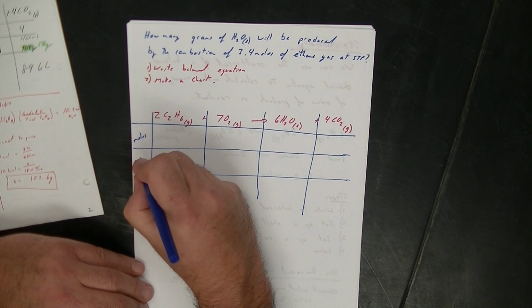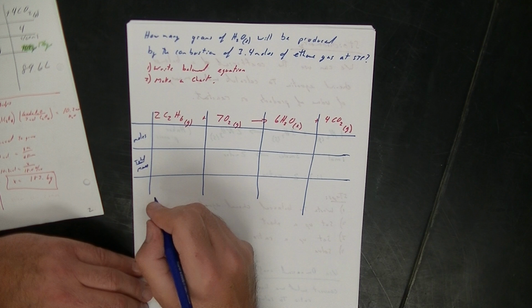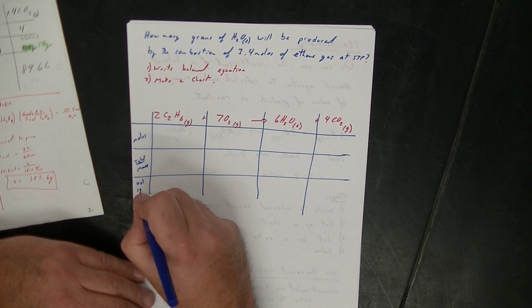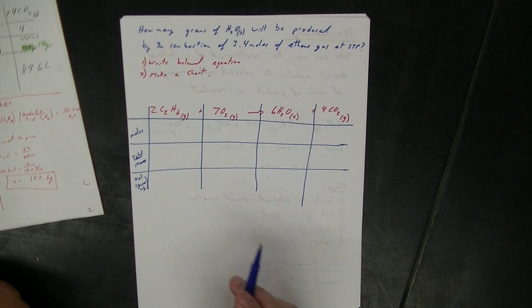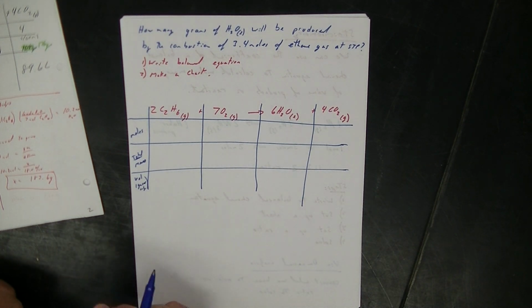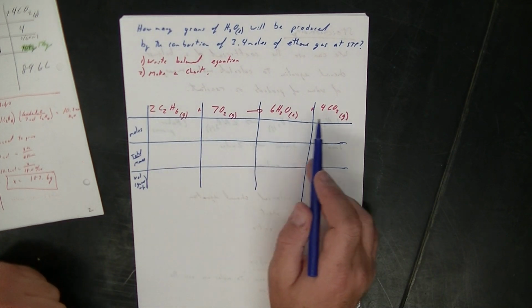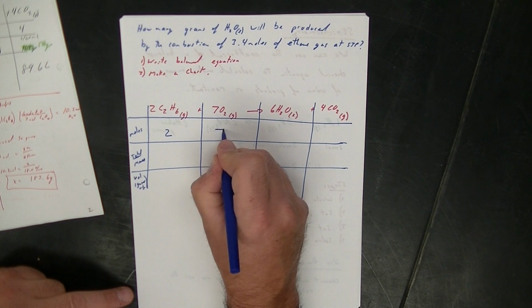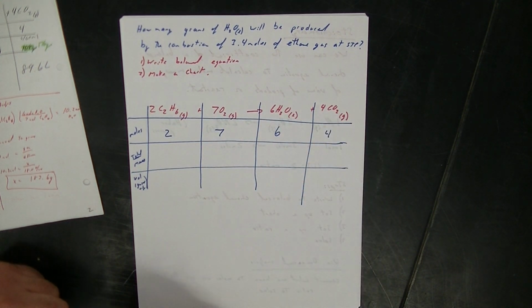We'll label this one total mass. It's total mass and volume, and this is for gases only. Let me show you how to fill out the chart. Now, for the mole section, all it is the coefficients. So this is a 2, this would be a 7, this would be a 6, this is a 4.